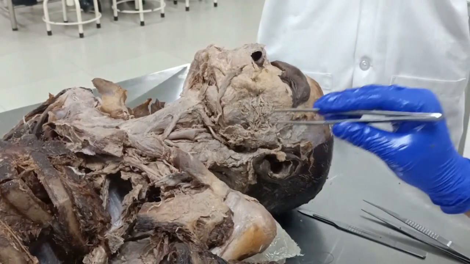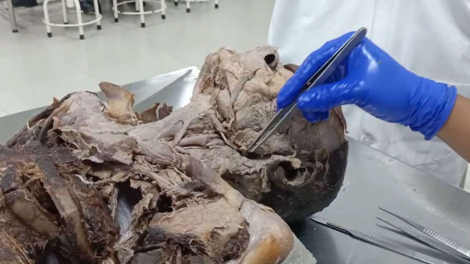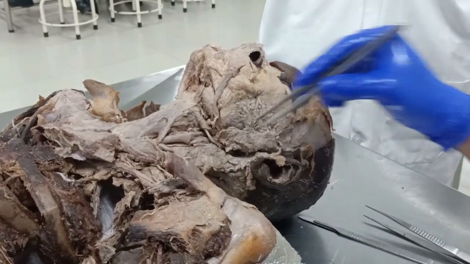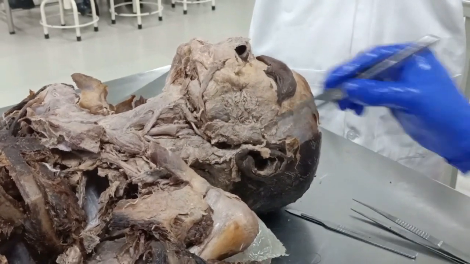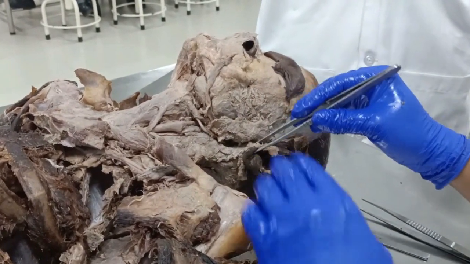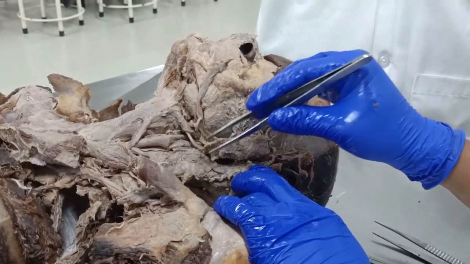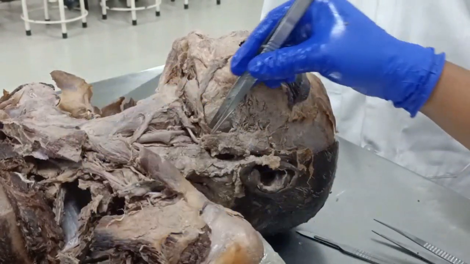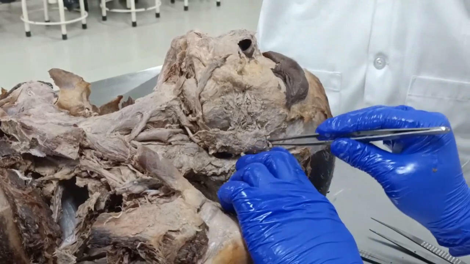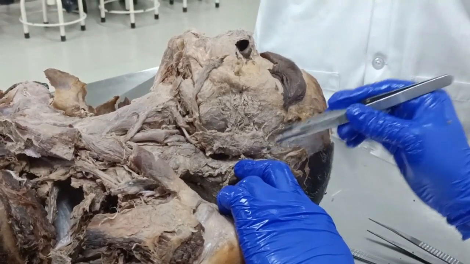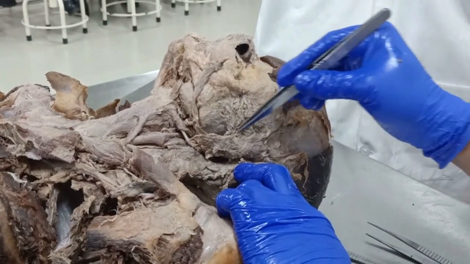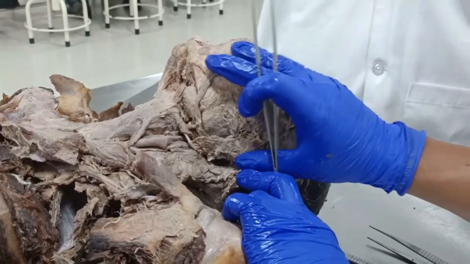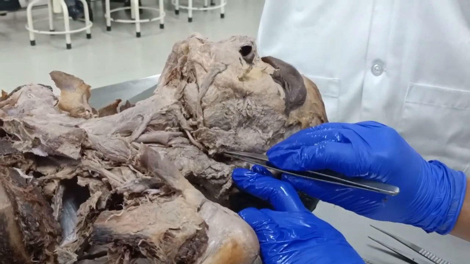Right? Now, this parotid gland is an inverted pyramid or three-sided pyramid. What does it mean? It is having the apex. This is the apex. It is having the base. Here is the base. It is having an anterior border. This border is the anterior border. And here, this is the posterior border.